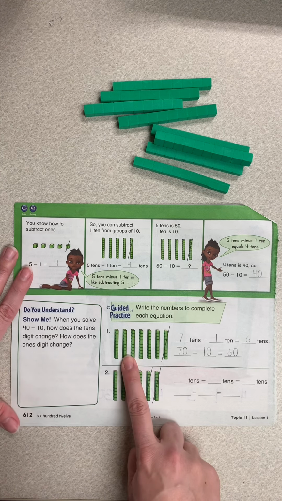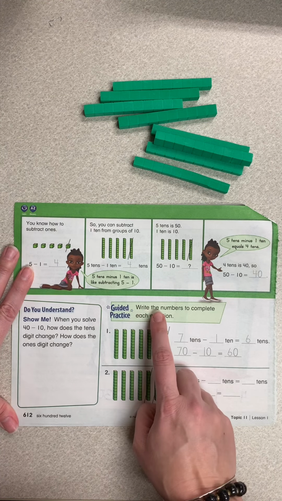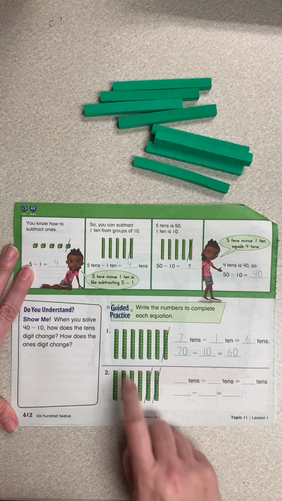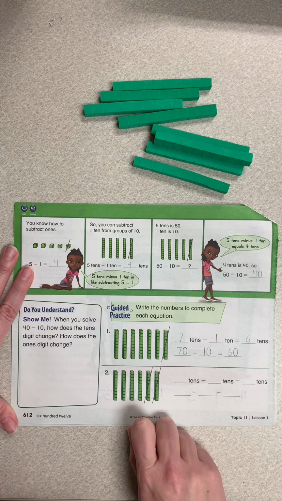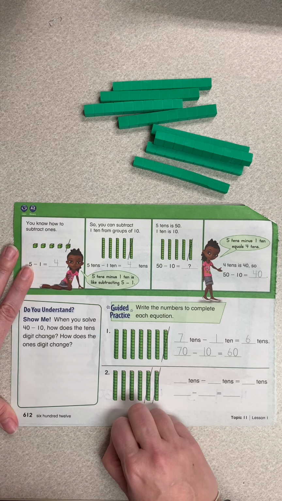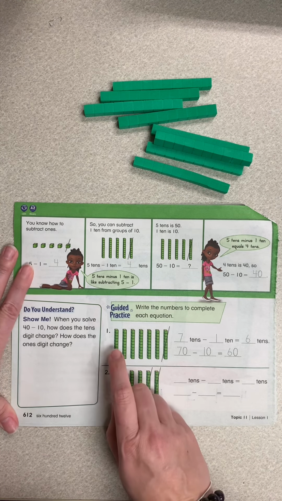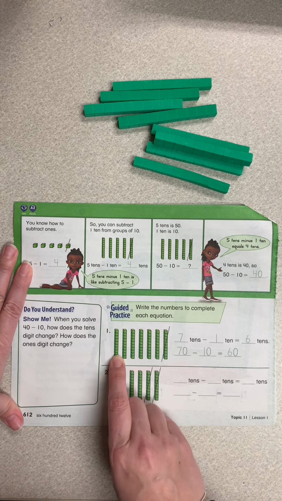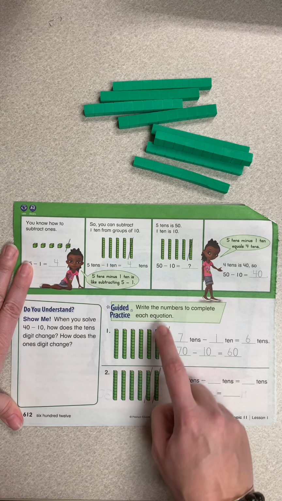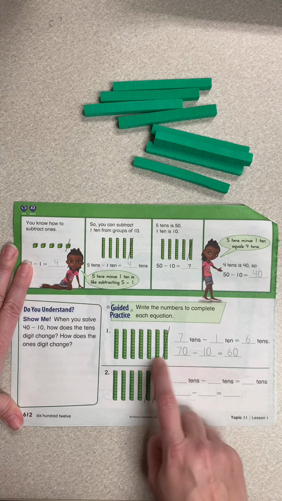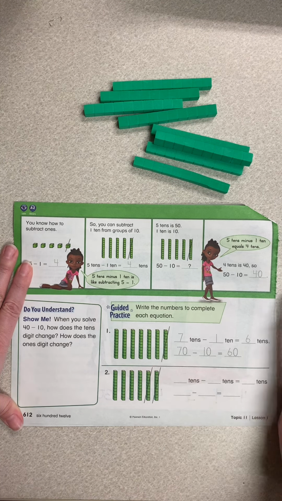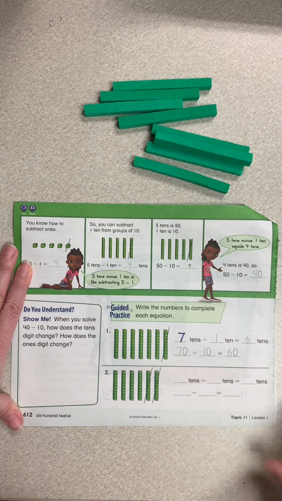All right, let's try number 1. The directions say, write the numbers to complete each equation. All right, so let's count first of all and see how many we are starting with. We've got 1 stick of 10, 2, 3, 4, 5, 6, and 7. Now you can see they started with 7, right? Even though they crossed this one out later. So we're starting with 7 10s.